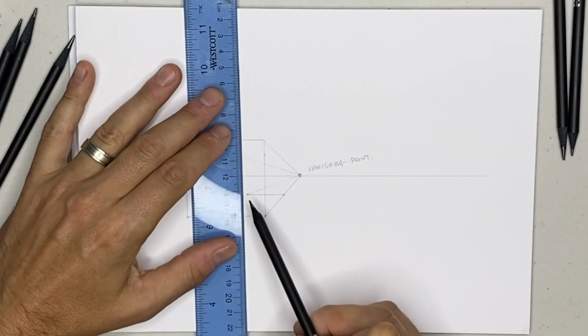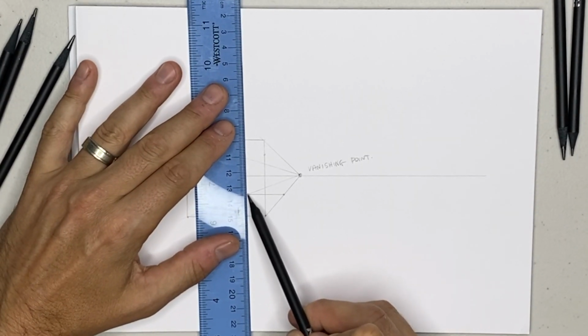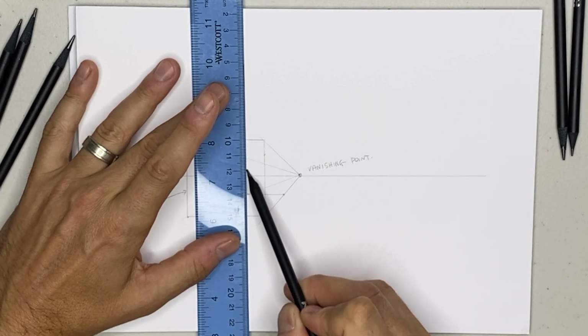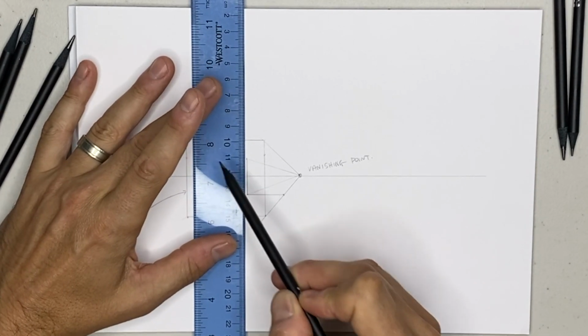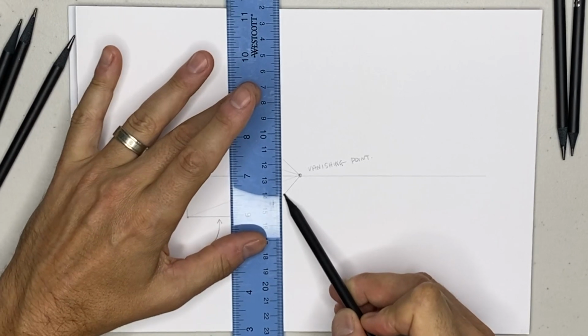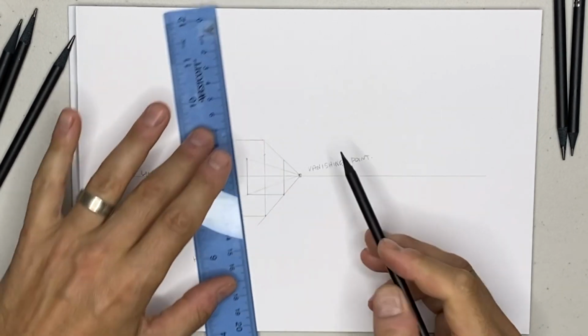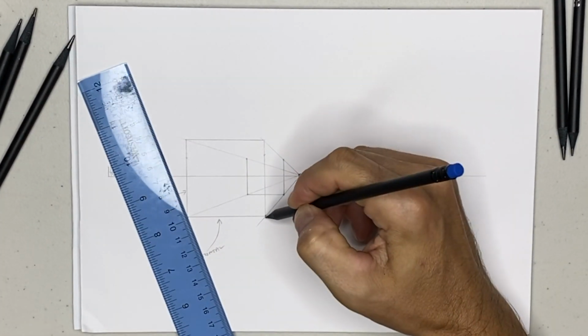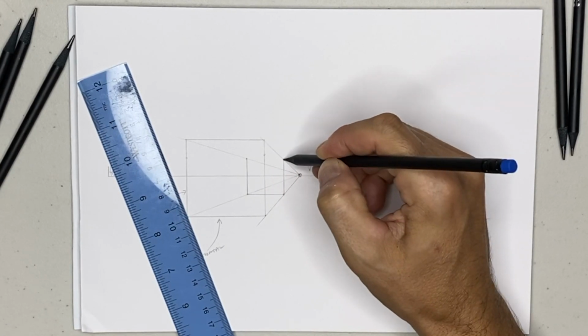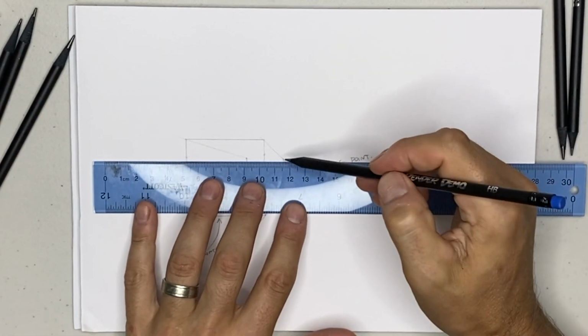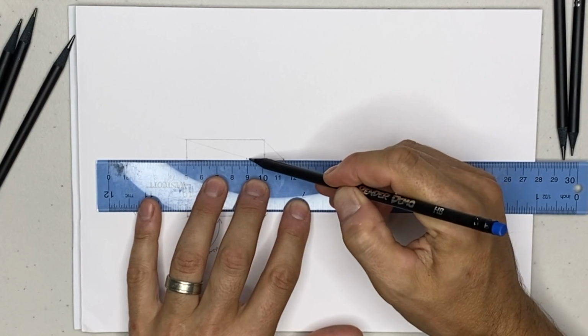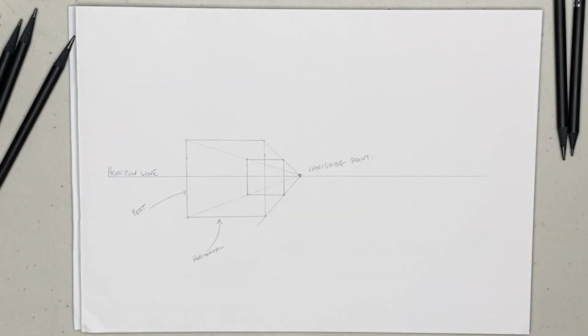Then we'll draw some vertical lines up like that. So that'll meet this corner here. And then we'll come up with this one to meet, so the top right will be the back right. And then when we draw our top horizontal line, those should meet together.